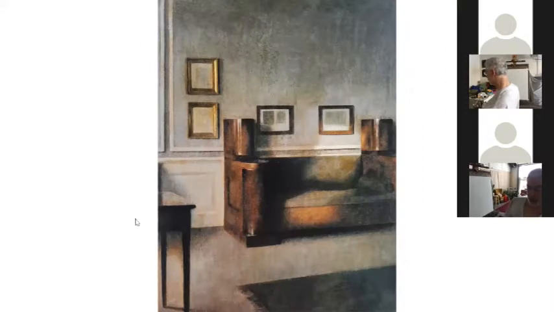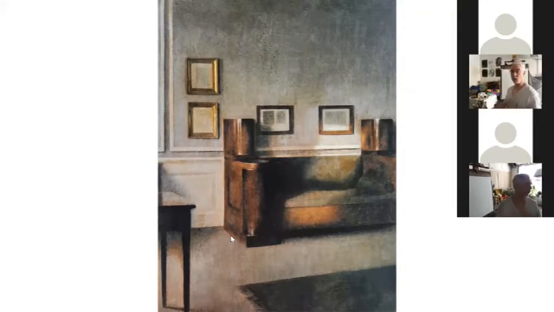So all of this geometry becomes real important clues for how the room is set up. The other, if you haven't noticed, of course, the other important factor here, formal element, are the values, how the lights and darks are set up as well, and we'll get to that next week.